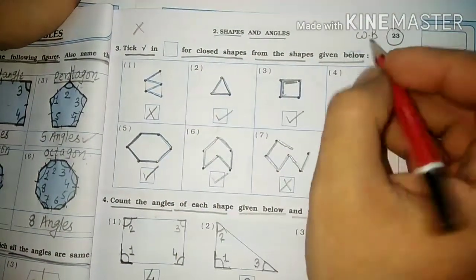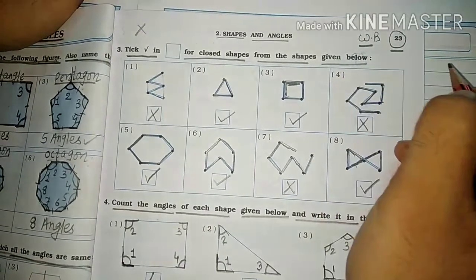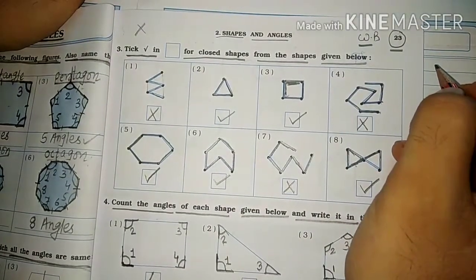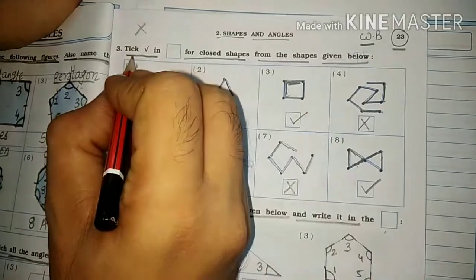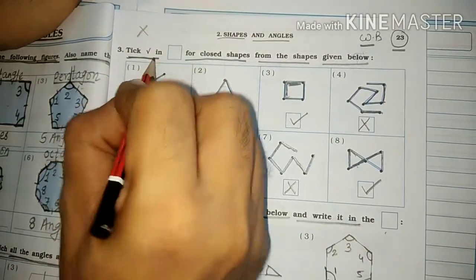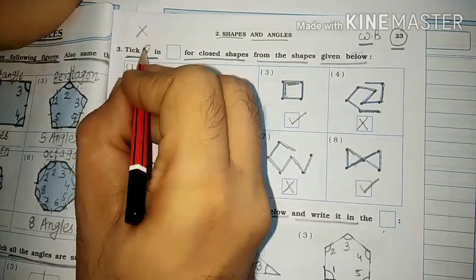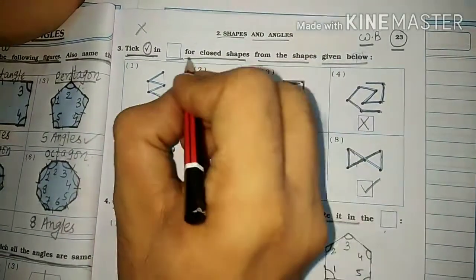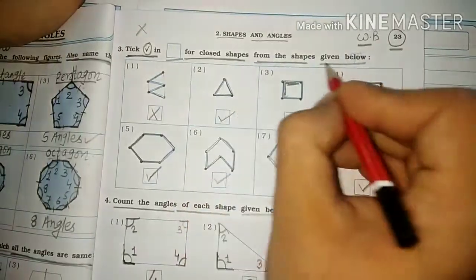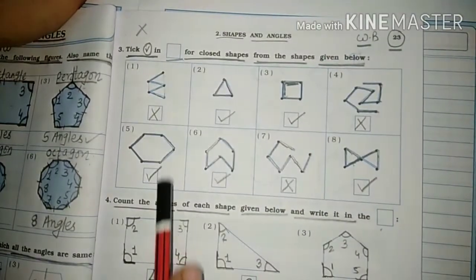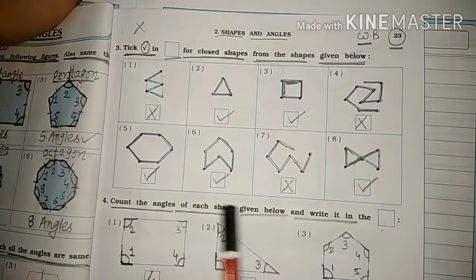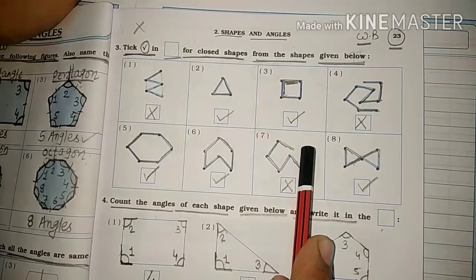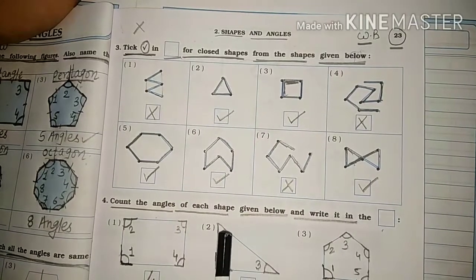Today we are going to continue in the workbook, page number 23. Students, let us discuss question number 3. What does it say? Tick. We have to put a tick mark in the boxes given in the questions for the closed shapes from the shapes given below. Students, there are 8 different shapes given. In every situation the shapes are different.